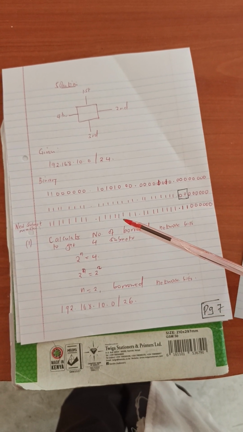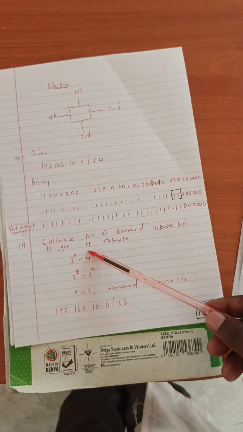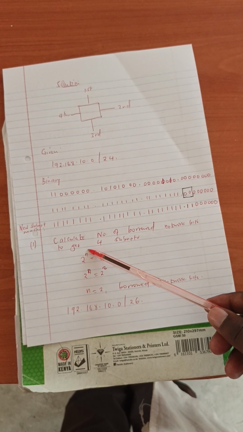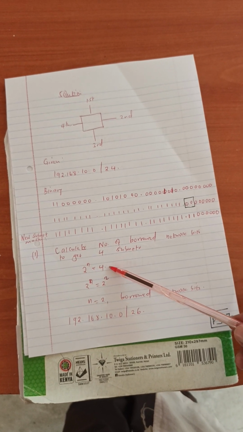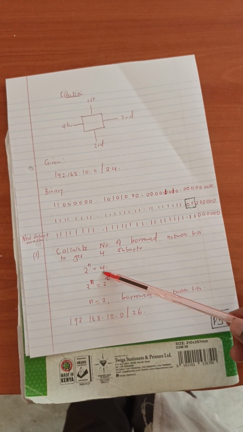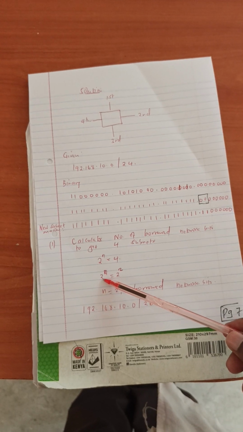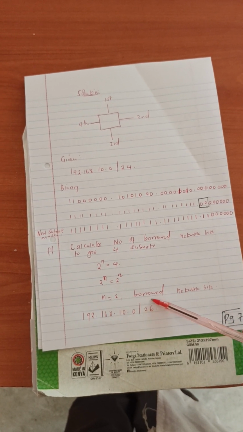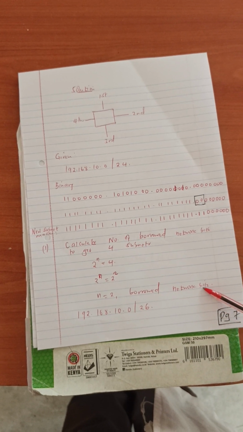Remember, we want to calculate the number of borrowed network bits. So you have this formula, 2 raised to power n, which gives us 4. 4 is the number of subnets. So 2 to power n is equal to 2 raised to power 2, which simply tells us the number of borrowed network bits is 2.